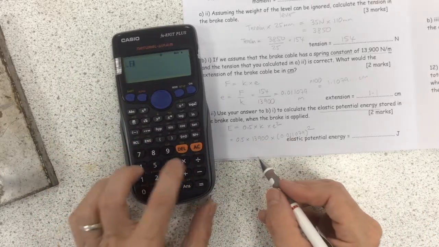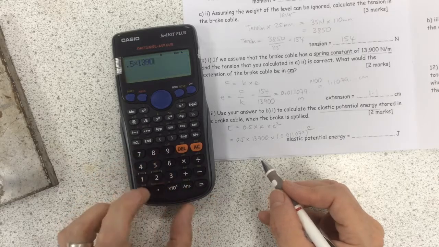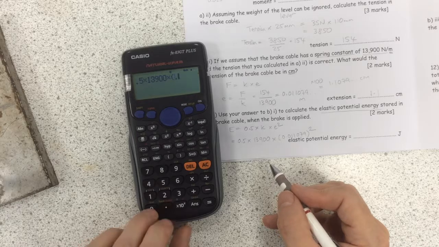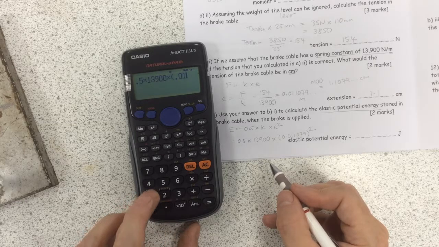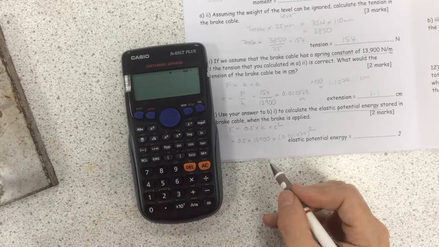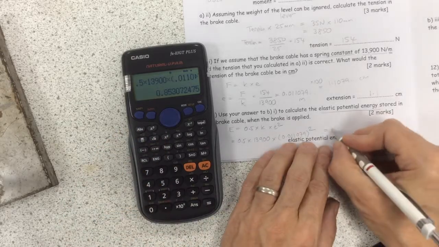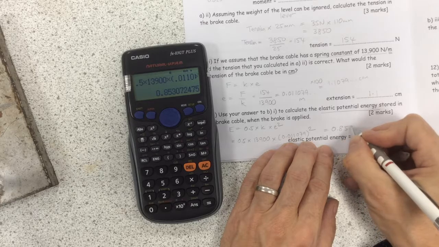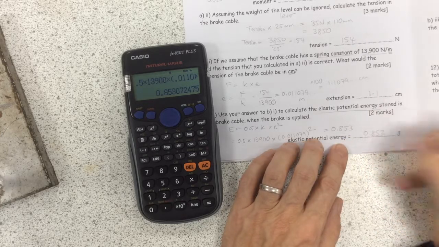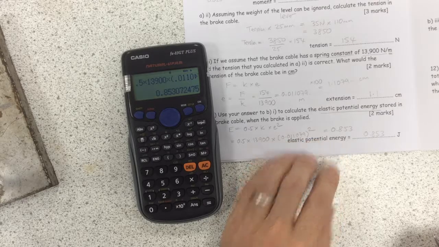And that is 0.5 times 13,900 times 0.011079 squared, which equals 0.853 joules. And that will do, 0.85 joules.